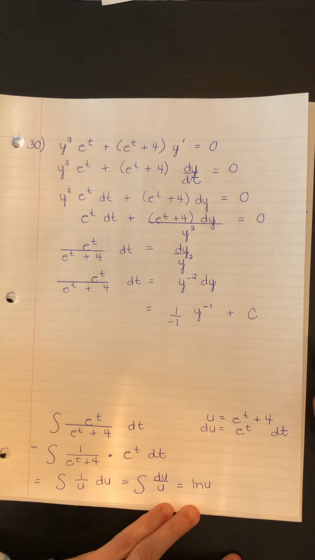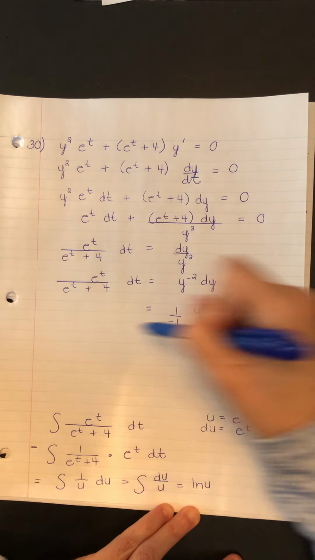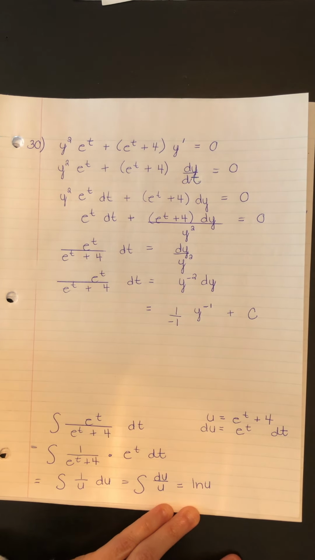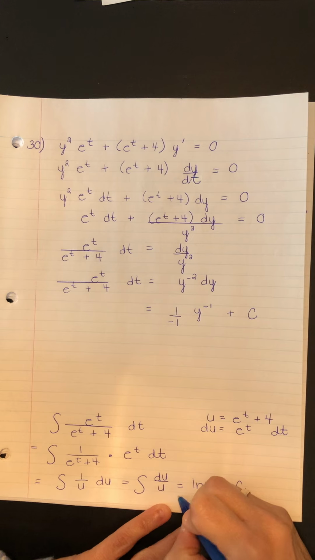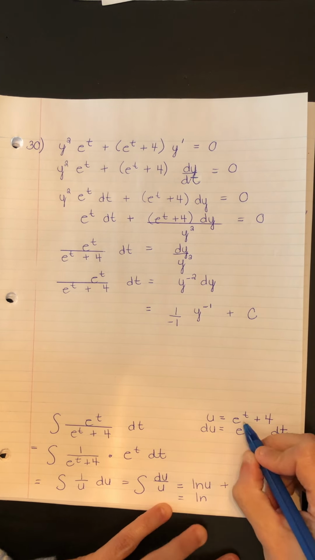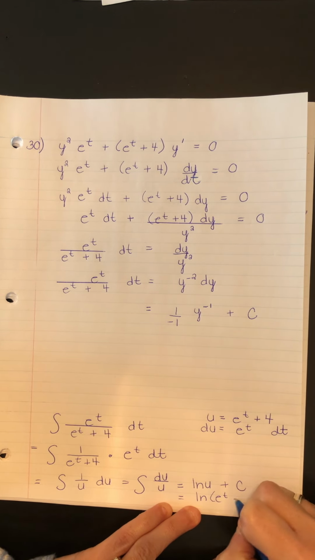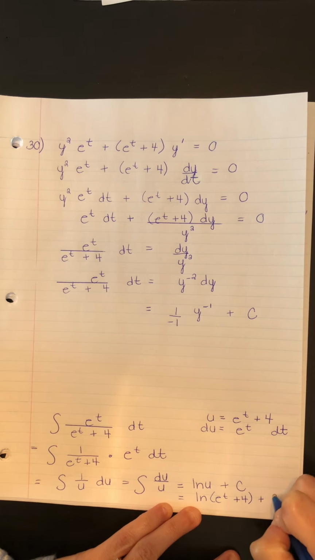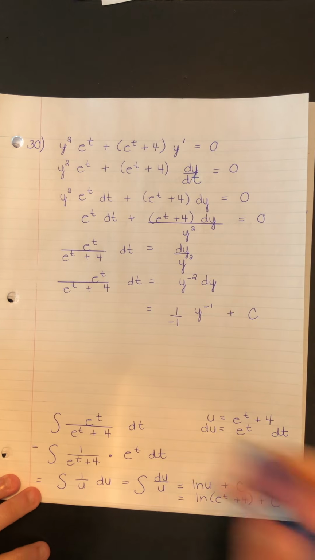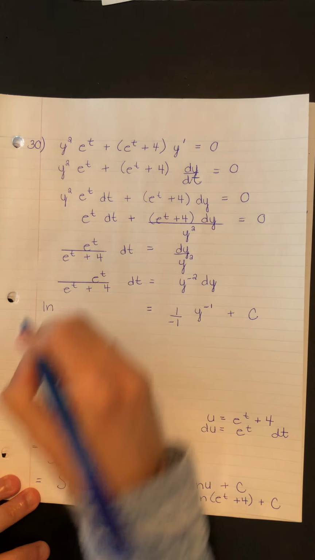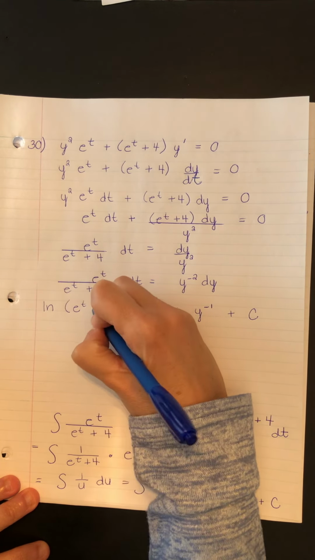Plus c, but the constant's already been taken care of for the whole equation. You just need one constant for all integrals in that equation. But in general, yeah, there'd be a c here. And don't forget, don't leave the u here. We have to put back e to the t plus 4 in its place, just like that. So this is now the left side. The left side is the ln of e to the t plus 4.